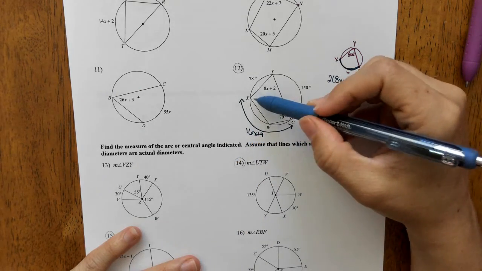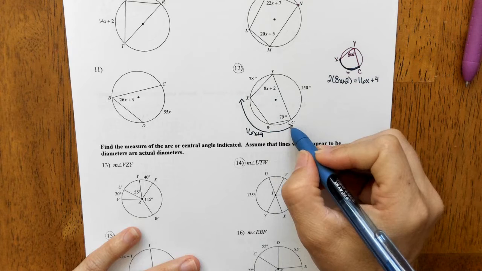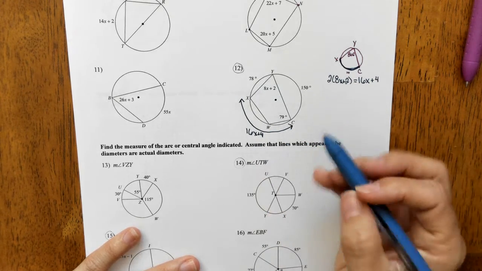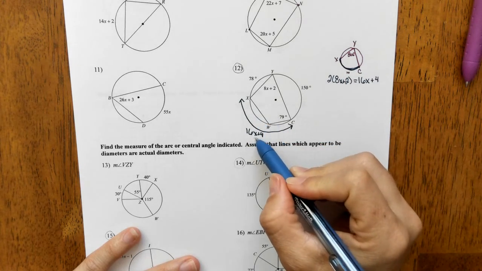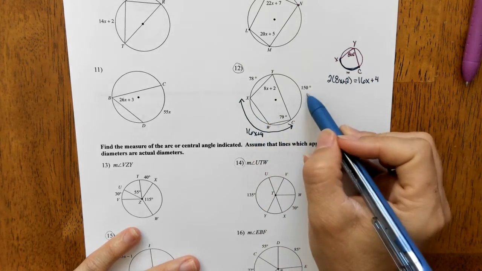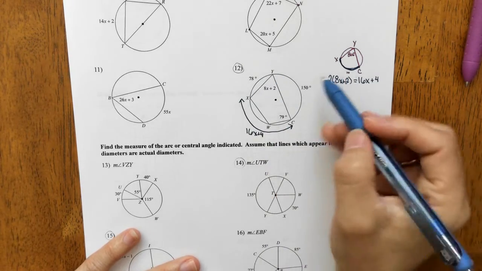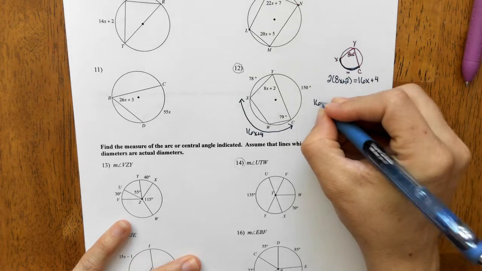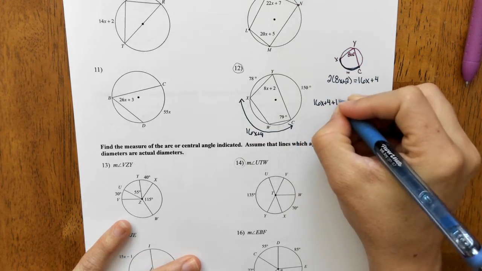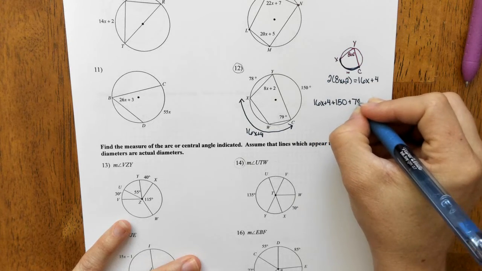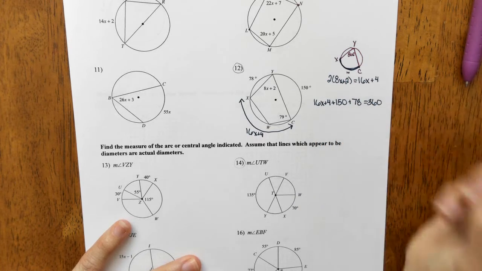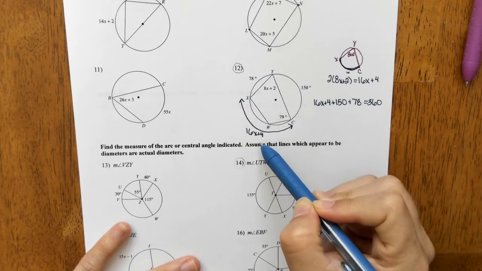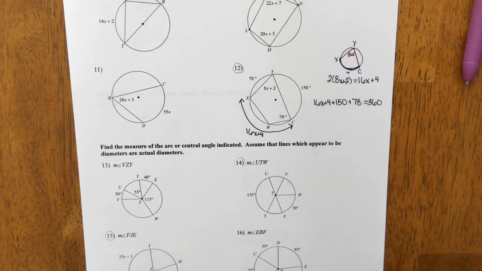We don't know how much of it goes to XW and how much goes to WC. We could find out, but we don't really care for this problem. We're just trying to solve for x. So from X to C is 16x plus 4. From C to Y is 150. From Y to X is 78. We know all the way around the circle has a sum of 360. So we do 16x plus 4 plus 150 plus 78 equals 360. So again, that piece and this big piece have a sum of 360.